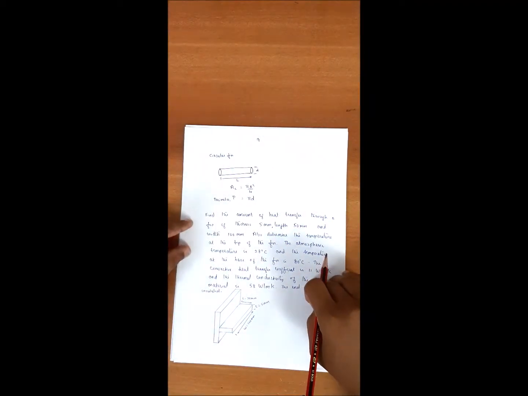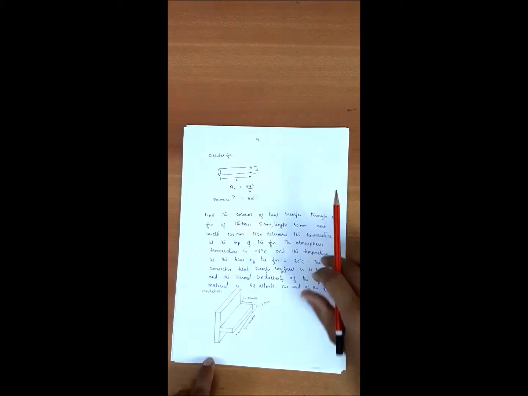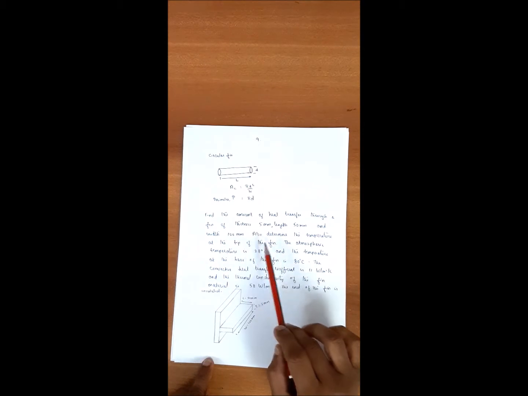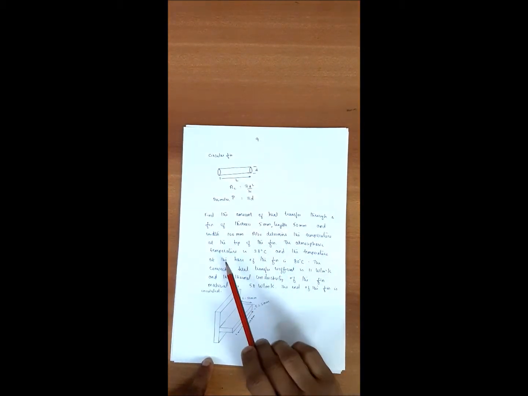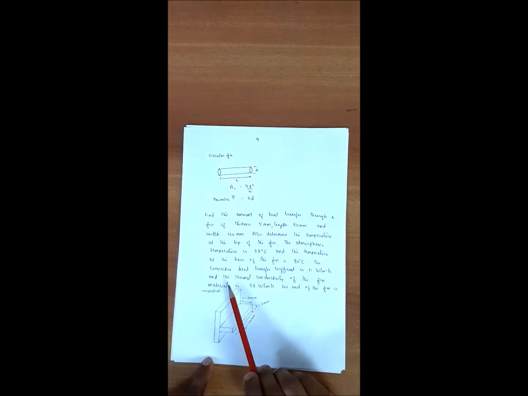Dear students, today we shall do a problem. Find the amount of heat transfer through a fin of thickness 5 mm, length 50 mm and width 100 mm. Also determine the temperature at the tip of the fin. The atmospheric temperature is 28 degrees Celsius and the temperature at the base of the fin is 80 degrees Celsius. The convective heat transfer coefficient is 11 watt per meter square Kelvin and the thermal conductivity of the fin material is 58 watt per meter Kelvin. The end of the fin is insulated.